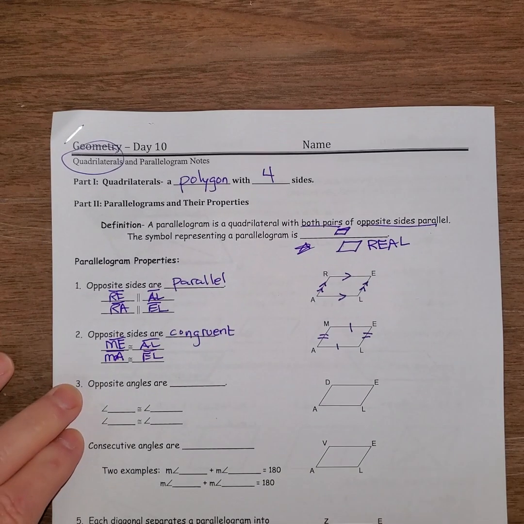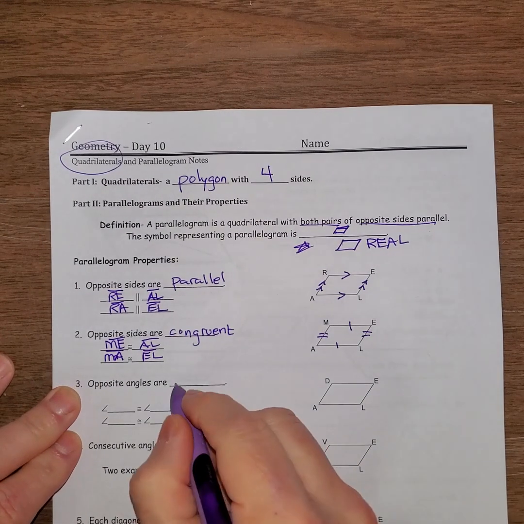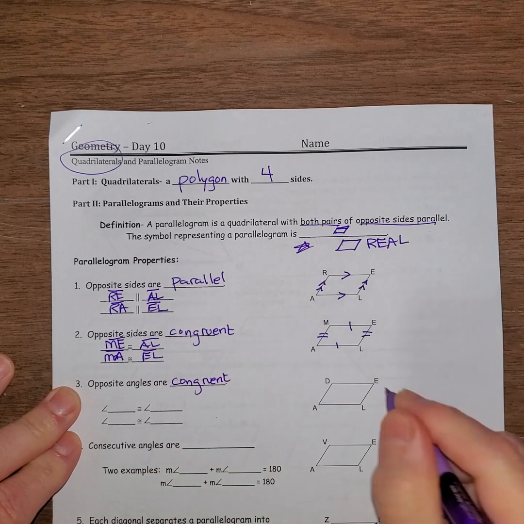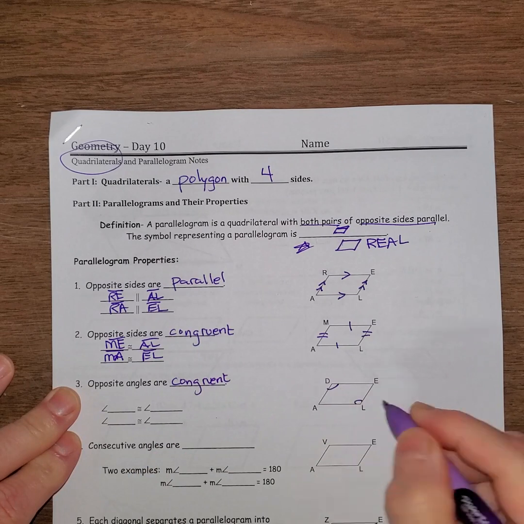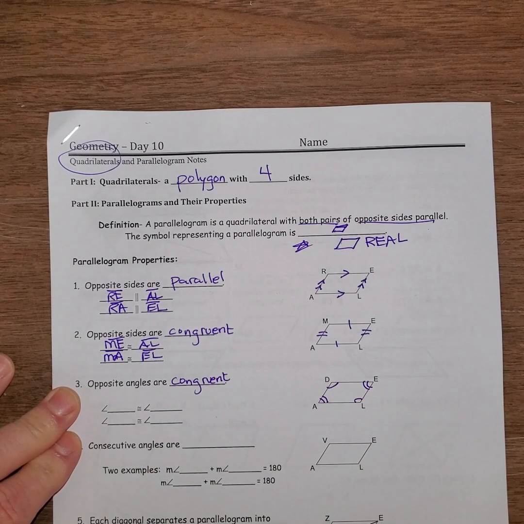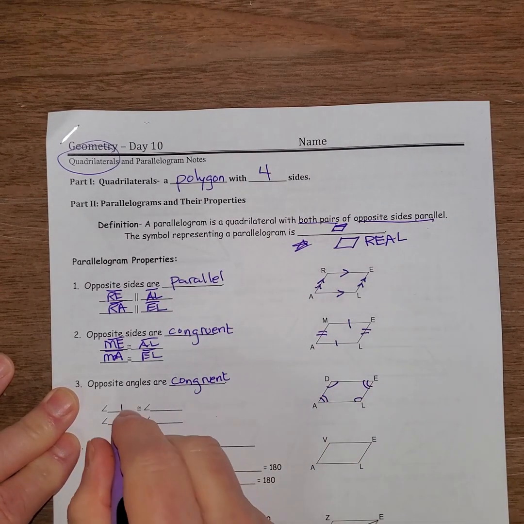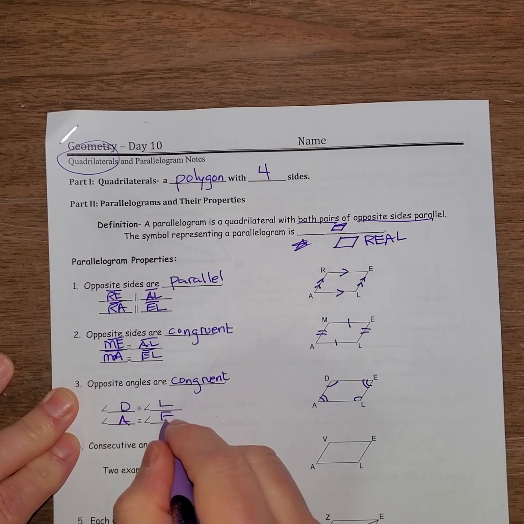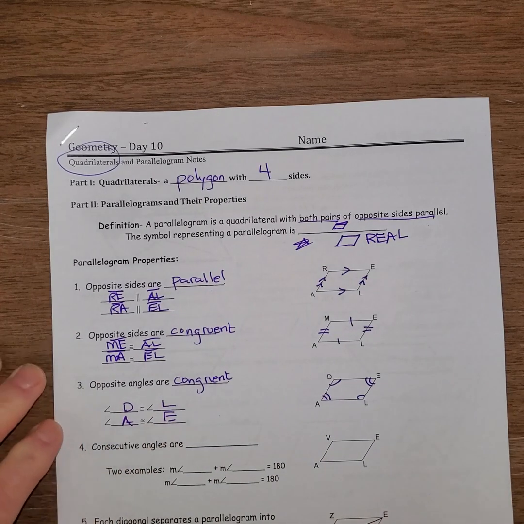Another quality is that the opposite angles are congruent as well. Don't they look congruent? Like angle D is congruent to angle L, and angle A is congruent to angle E. The opposite angles are congruent. So that's 3 qualities of a parallelogram.